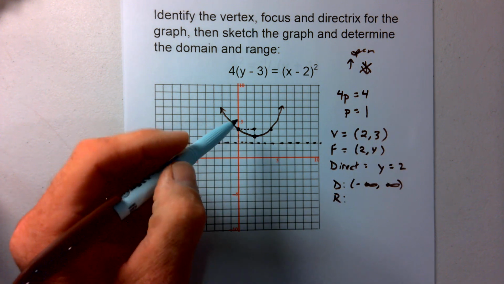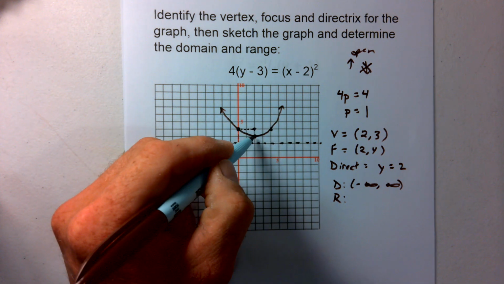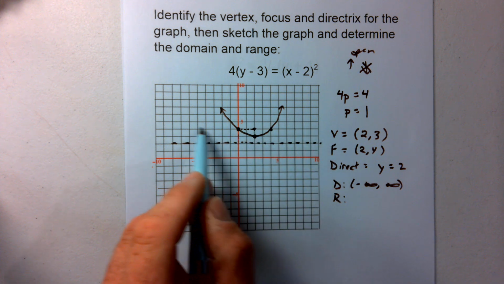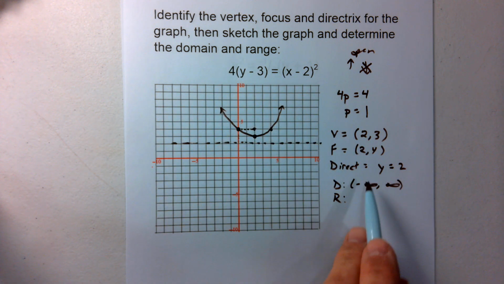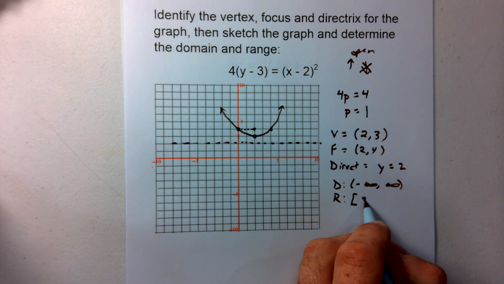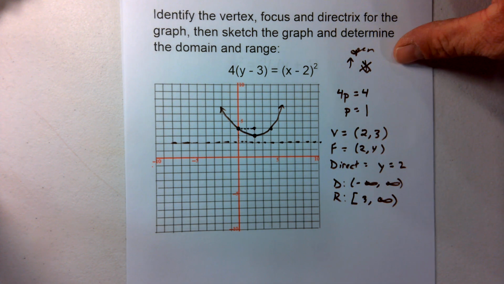My range is the y values. If I wanted to graph just the parabola there, I would need all the values from 3 to infinity, because my graph is up in this region. Nothing's going to occur down in here, so it's not part of my range. So my range is going to start at 3, and it's going to go to infinity. And that's going to be what we're looking for.